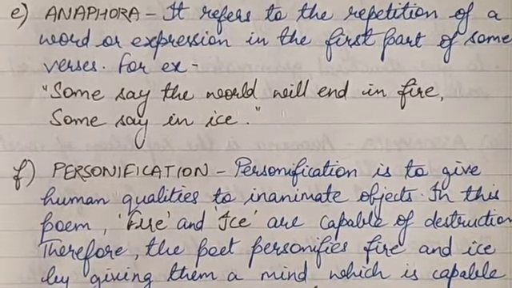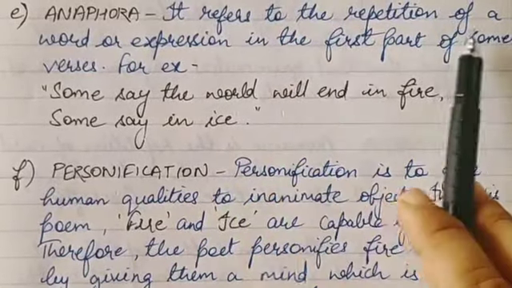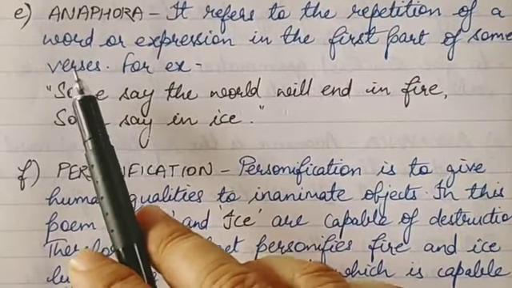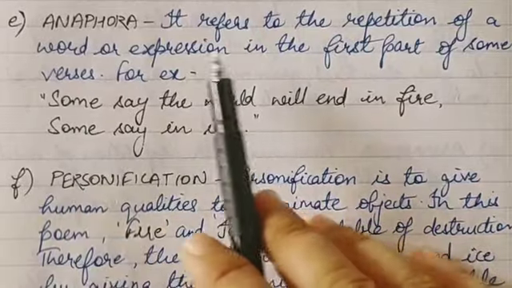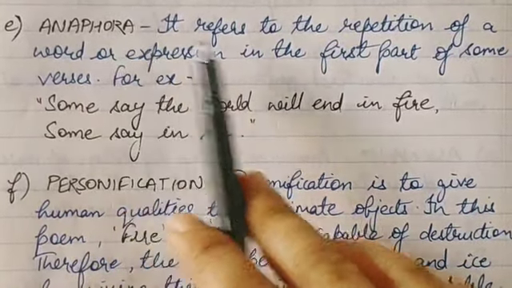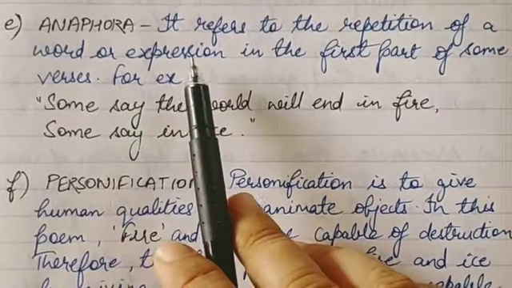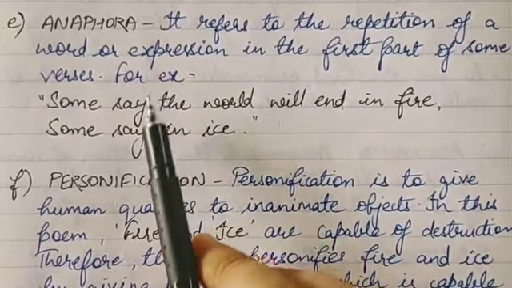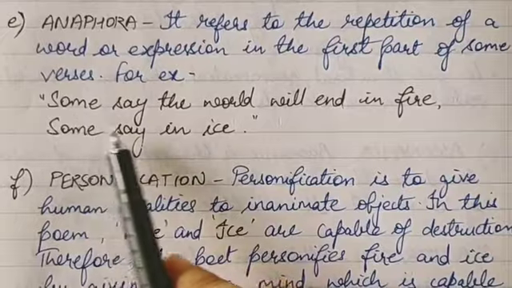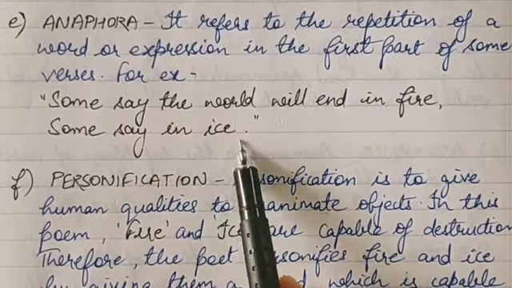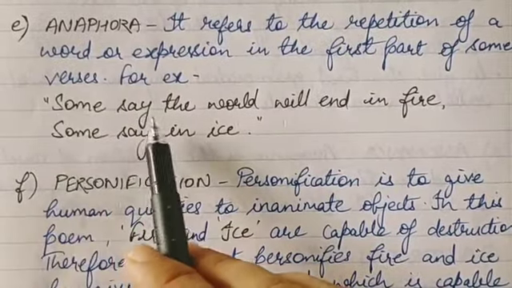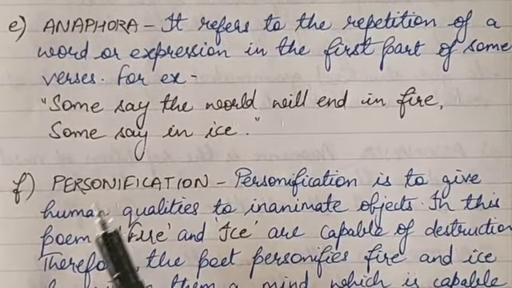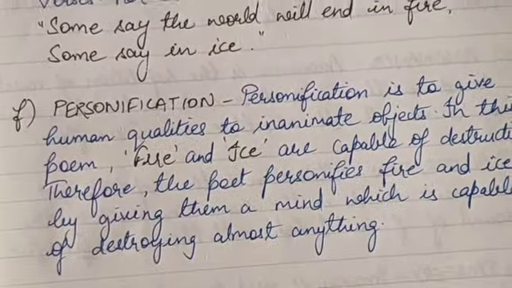Now next is anaphora. Anaphora refers to the repetition of a word or expression in the first part of some verses. Verses means lines or sentences. In the case of anaphora we have the repetition of a few words or expressions in the first part of some lines, like "Some say the world will end in fire, some say in ice." These words, "some say" in the first line and again "some say" in the second line, are the use of anaphora.